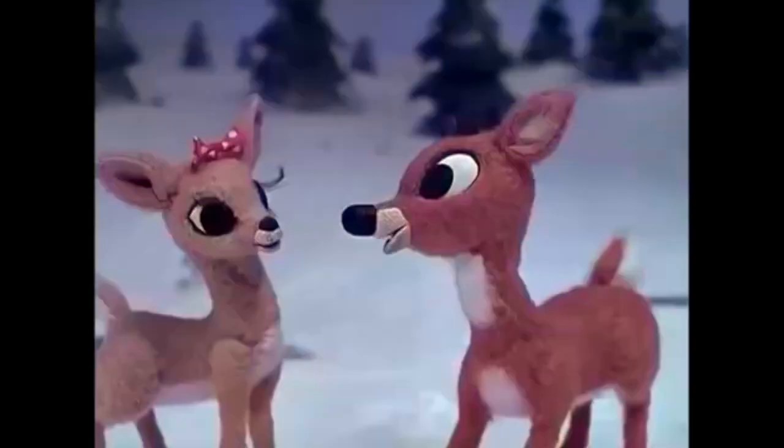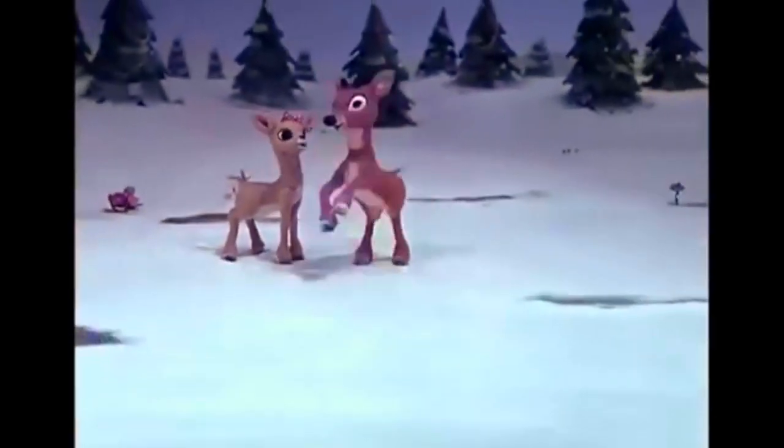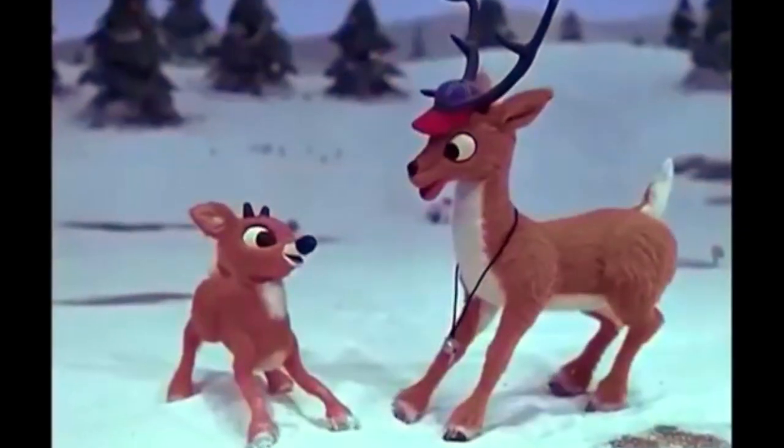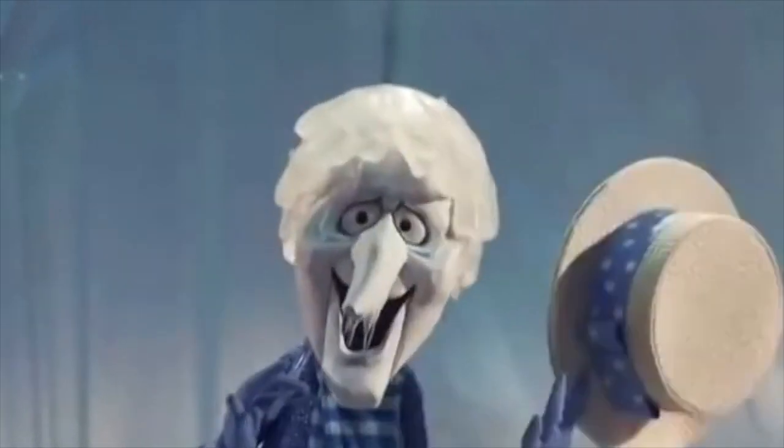In the mid to late 60s and 70s, there were a slew of holiday stop-motion animated films produced by the Rankin Bass Company. These holiday classics include the 1964 Rudolph the Red-Nosed Reindeer, 1970 Santa Claus is Coming to Town, and The Year Without a Santa Claus, made in 1974.